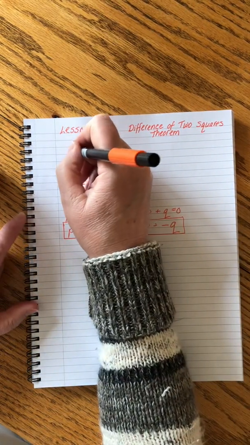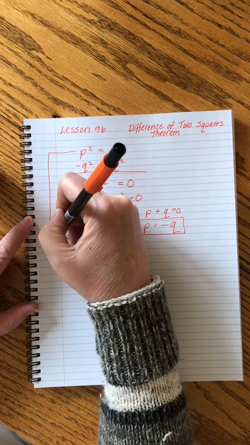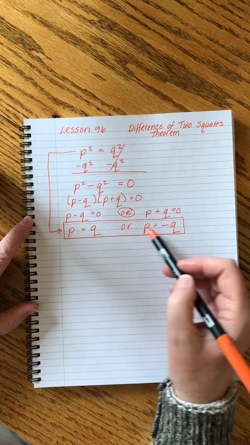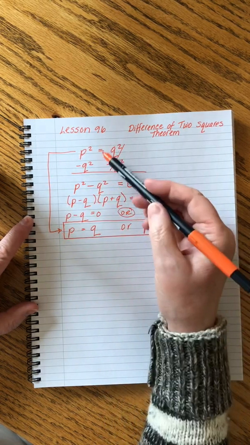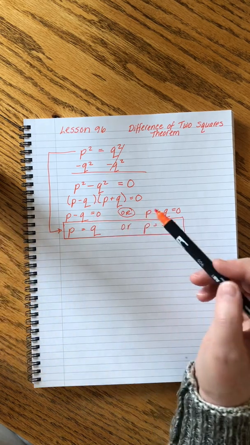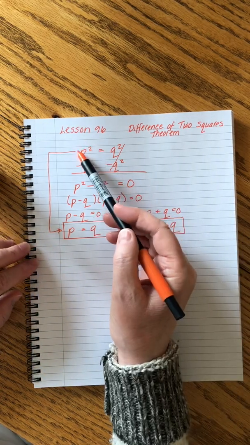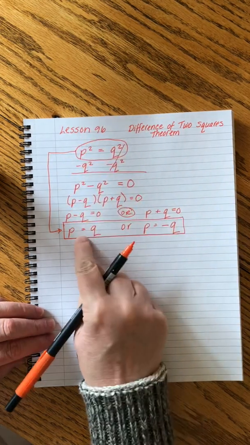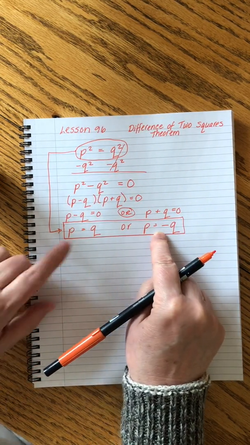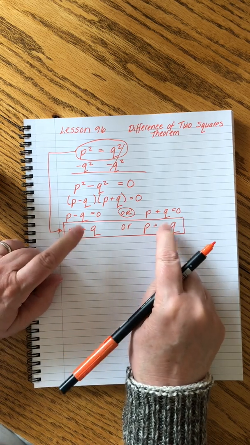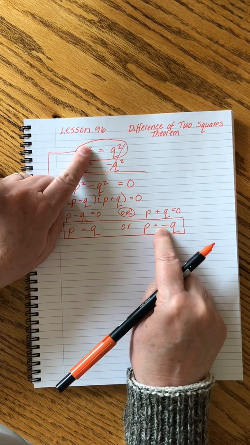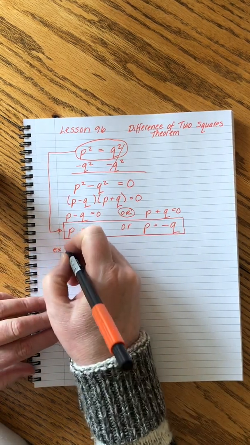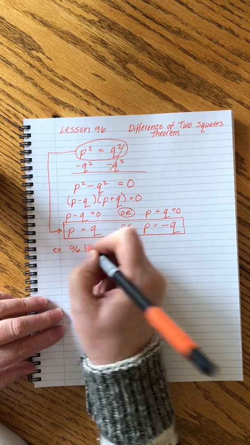We want to get in the habit, when we see something that looks like this, our brain takes us immediately to that. I just showed you the proof of how it works. Now, we don't have to think about that anymore. We can just take the shortcut. When we find ourselves with this scenario, we just go straight to here. And that is what's called the difference of two squares theorem. That if you have this, then you have this. So let's look at how that applies to a problem.